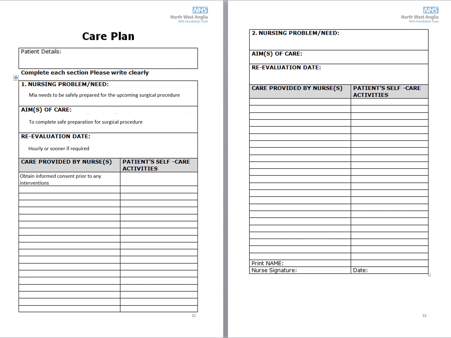My first intervention is going to be obtain informed consent prior to any interventions. And for this, Mia has capacity to consent effectively. So I'm establishing what Mia can do for herself. My second intervention is going to be to monitor Mia's observations, including vital signs, whatever the frequency was according to NEWS, and escalate as per NEWS. And Mia is able to cooperate with the observations.